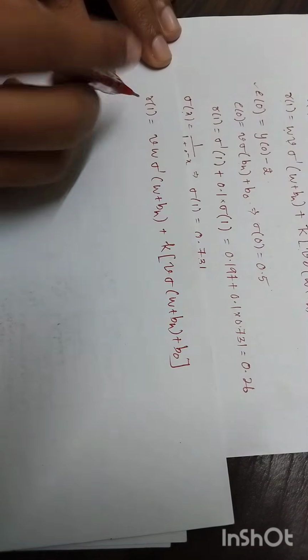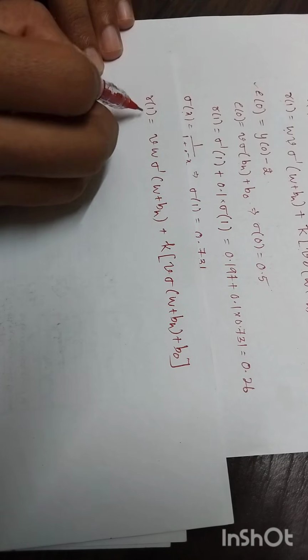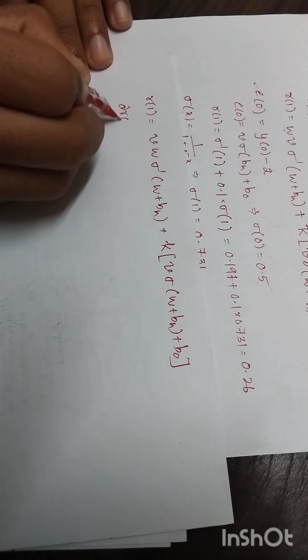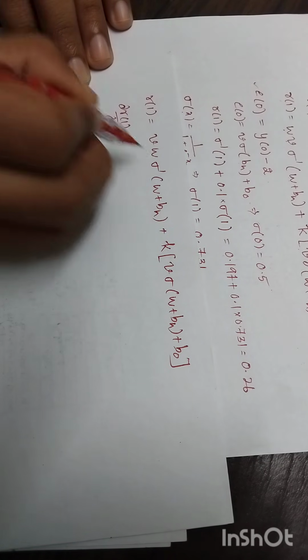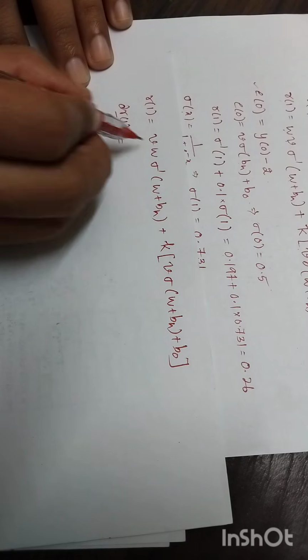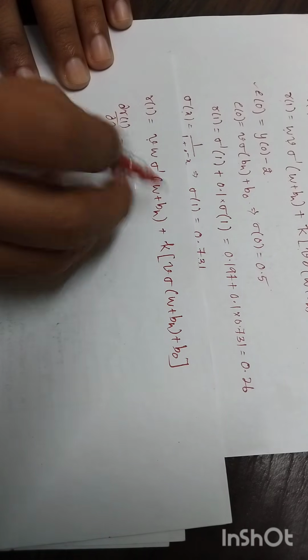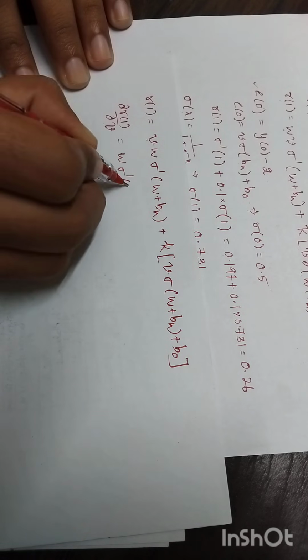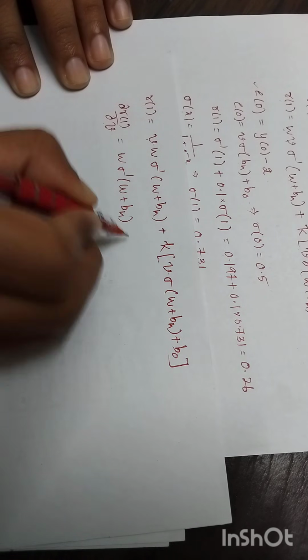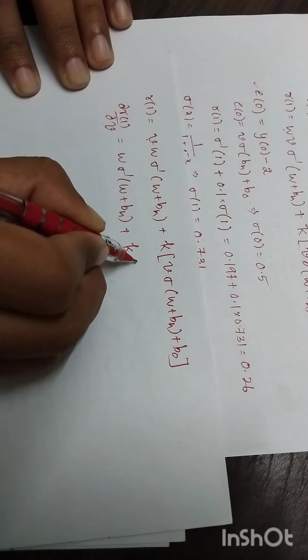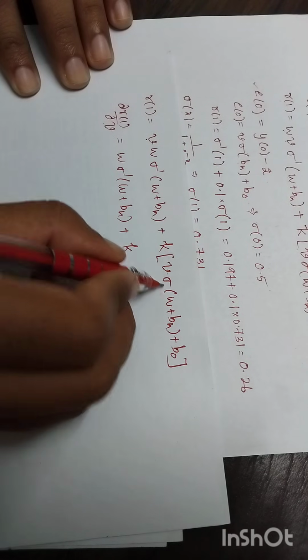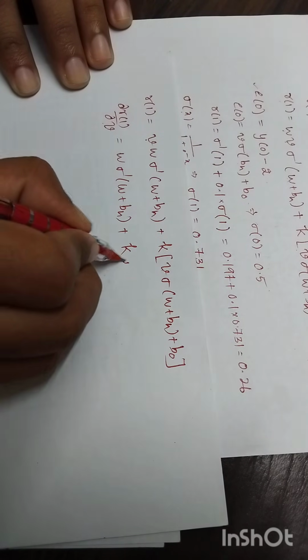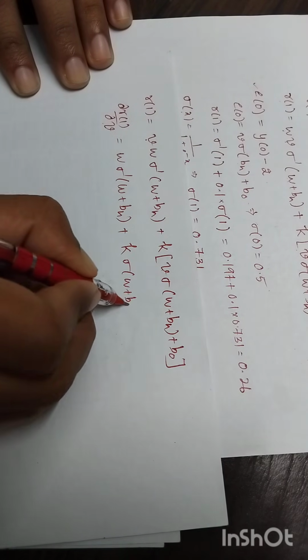Now we need to take the derivative of r of 1 with respect to V. Since this is with respect to V, all this is constant, so it would be W into sigma dash of W plus BH, plus K into, here V is there, so simply sigma of W plus BH.